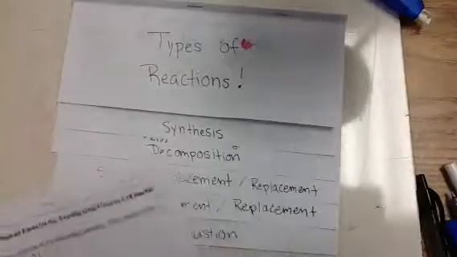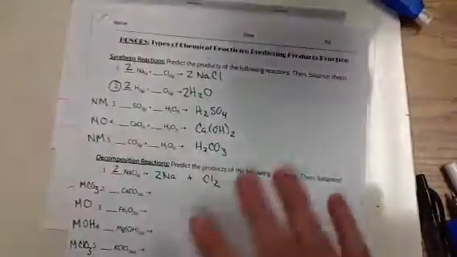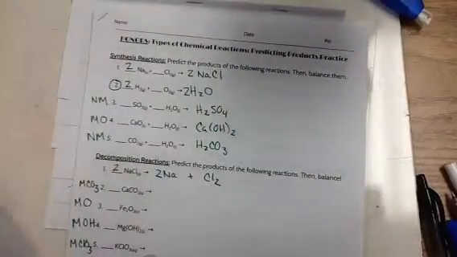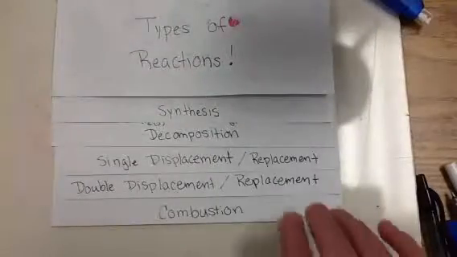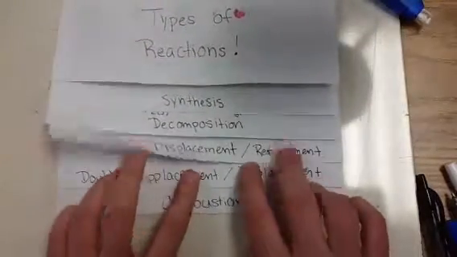So I need you to have out your foldable, your predicting product sheet, your reference sheet you got last class, and your balancing reactions practice, the master, like the monster one. We'll be finishing with this. So let's go ahead and finish the double replacement section of this foldable.